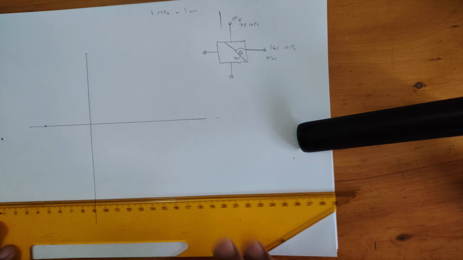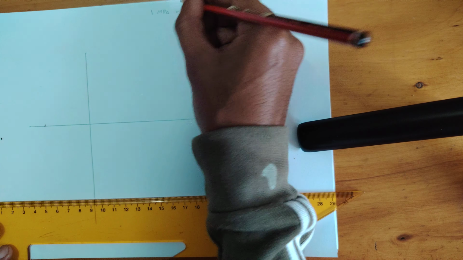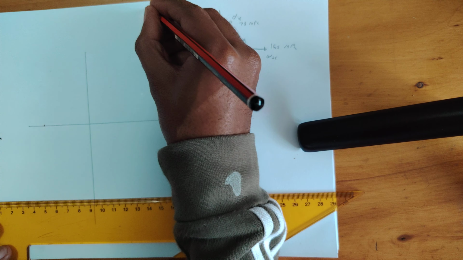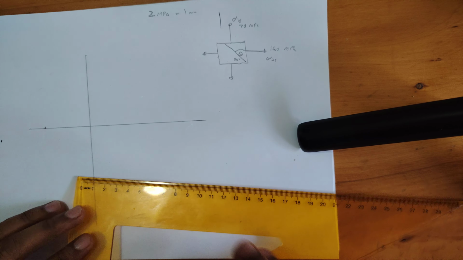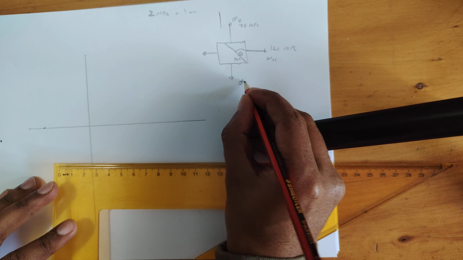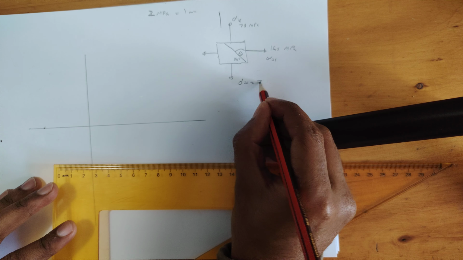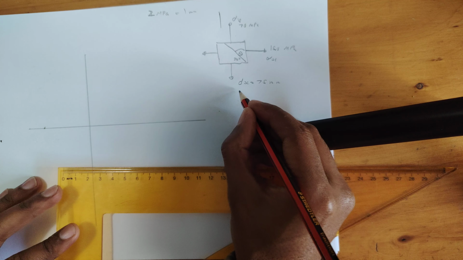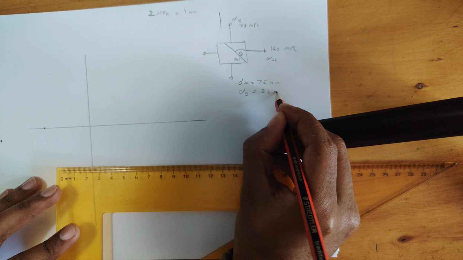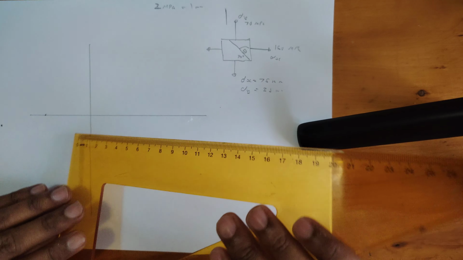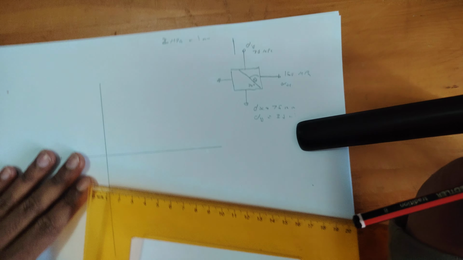In fact, I'm going to go with a half scale rather. So 2 megapascals is 1 millimeter. Therefore that'll be 75 millimeters, and this will obviously be half of the other value, which will be 35 millimeters.